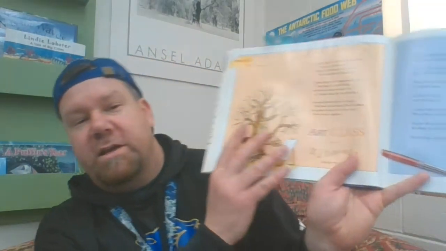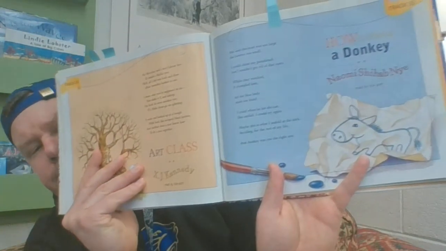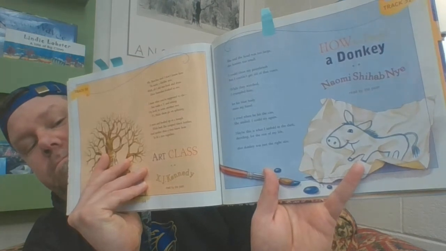So I'll show you the illustration for that poem. Did you understand what the poet was trying to get across there? By the way, again, with a free verse poem, there was no rhyme, no certain amount of lines, things like that, no certain amount of syllables.